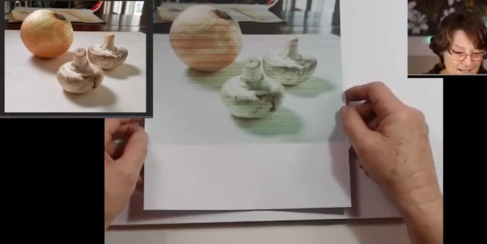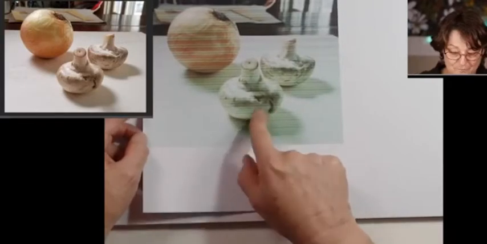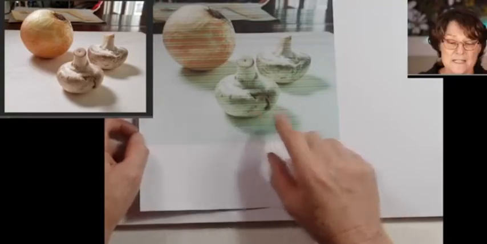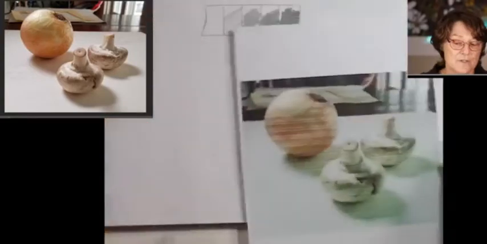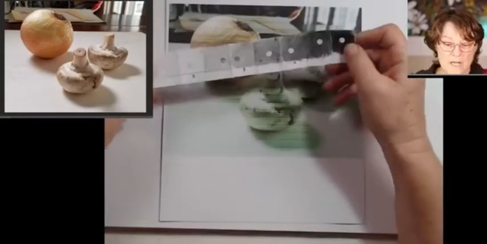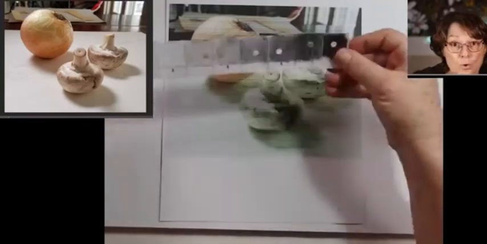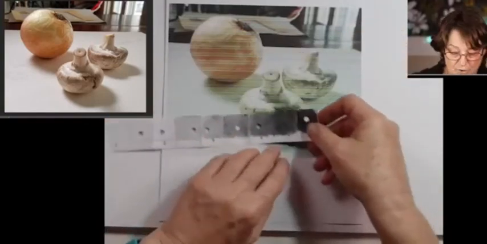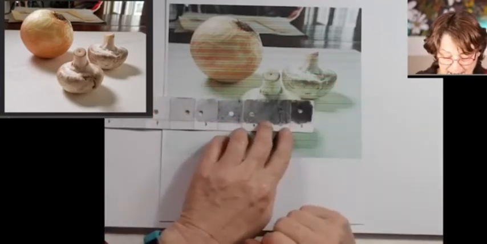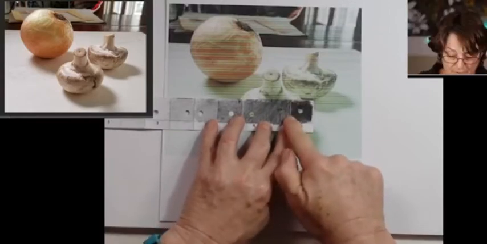So I won't be able to use this as my picture, but the reason I'm showing it to you is because if you are working from a photograph, you can use the tonal ladder that you've already put all your tones on. You can place it over the photograph so that you can see how dark those individual tones are and where the tones are.